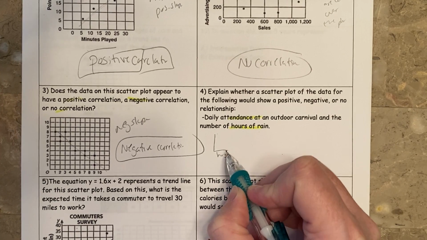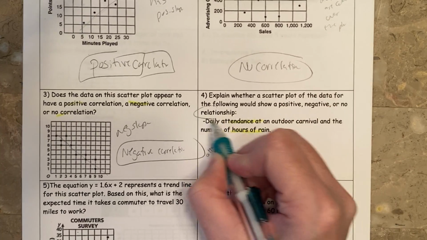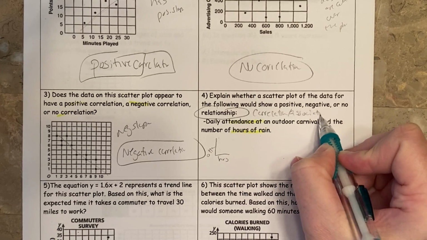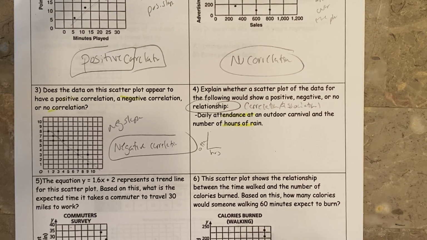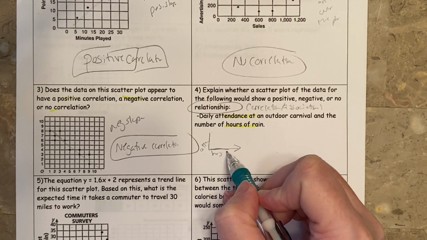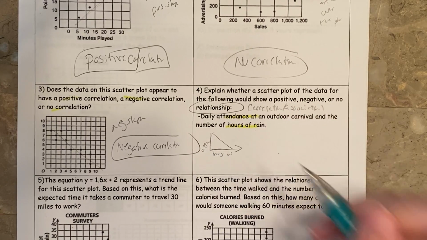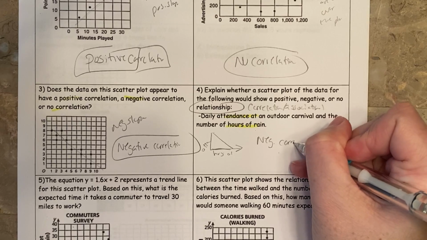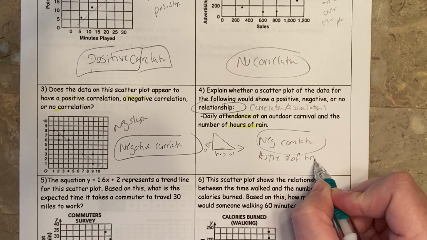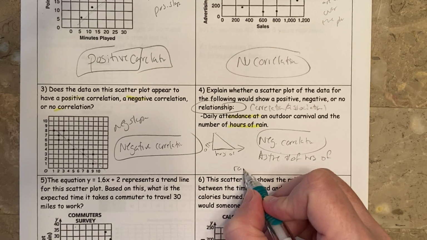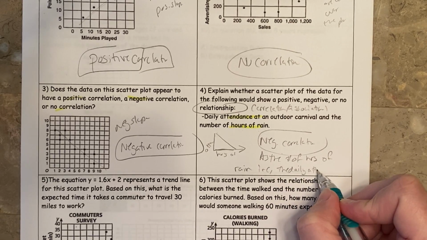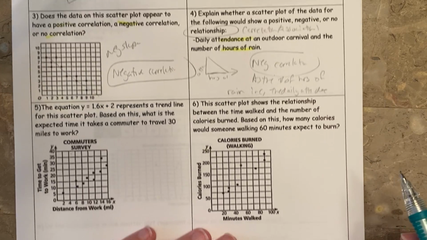So this would be your hours here, and then this would be your attendance. And by the way, this word relationship, don't forget, that also means correlation or association. Remember, we can interchange those three words. So as the hours of rain go up, the attendance is going to go down. So it's going to look like this, and that's going to be negative correlation. So again, as the number of hours of rain increases, the daily attendance decreases. So that would definitely be negative correlation.